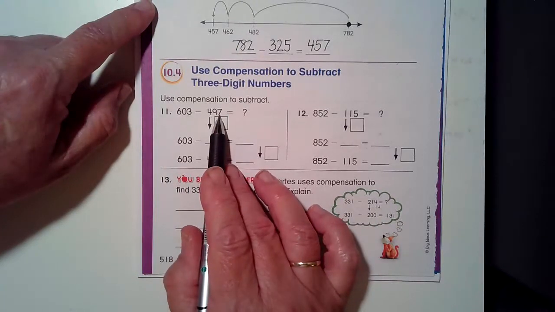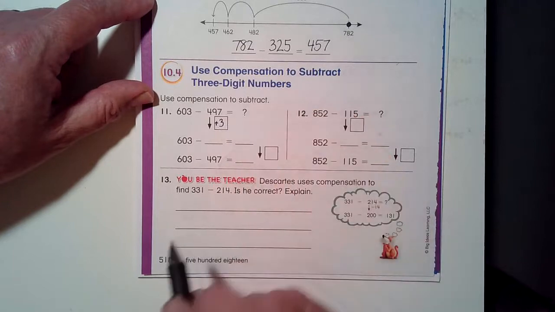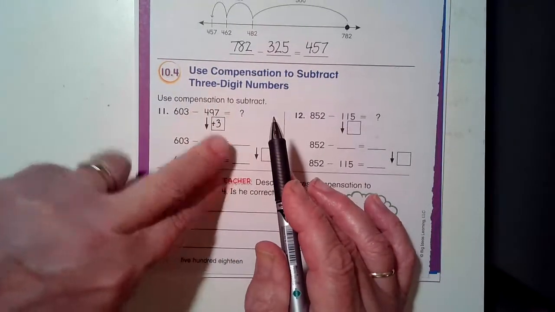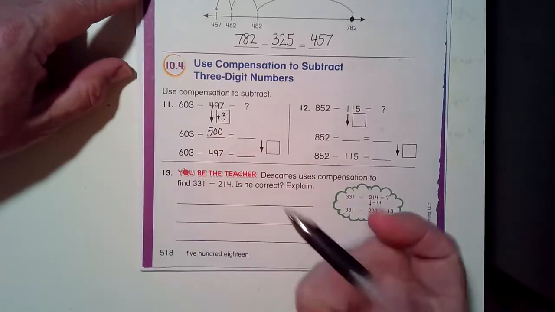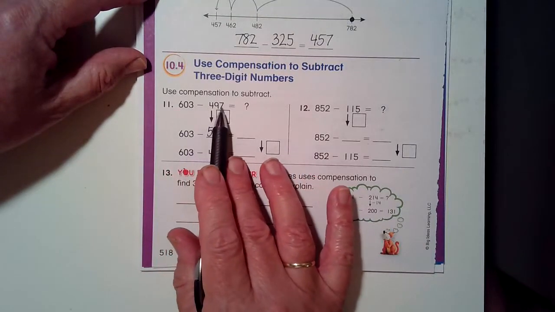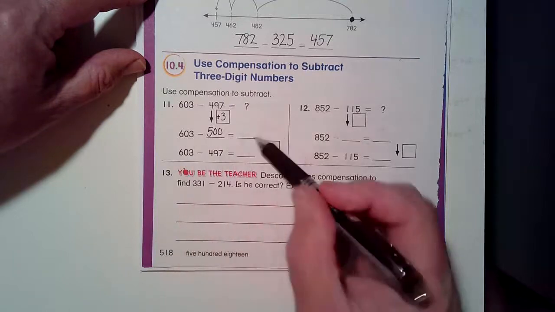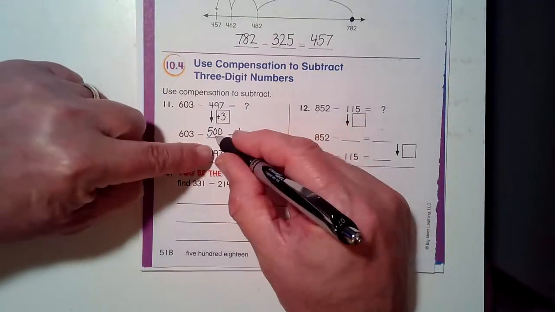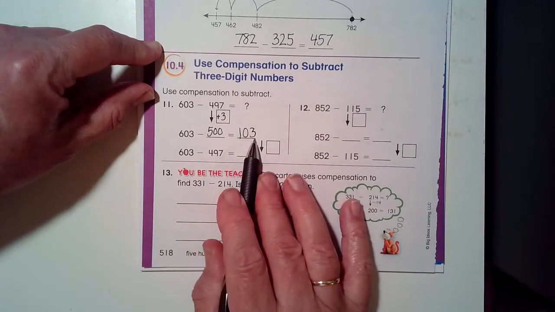If I have 497, I know that I'm very, very close to 500. So I'm going to add 3 to 497, right? If I have 497, then I count up 498, 499, 500. I needed 3 more to get up to 500. Now, 603 minus 500 is easier than 603 minus 497. Okay, so my brain can do this. All I have to do is take away 500 from 600, and I know that that's going to leave me with 100. And then I don't have any tens to take away. I don't have any ones to take away. 603 minus 500 equals 103.